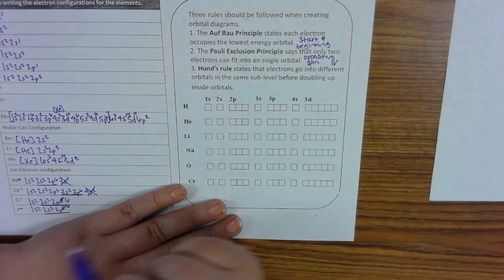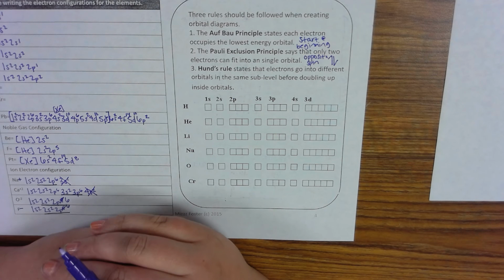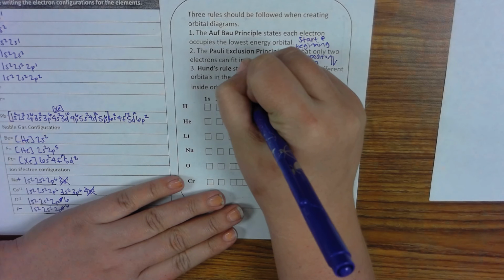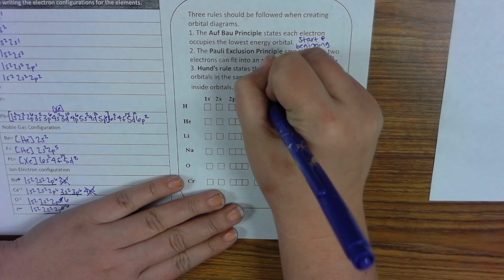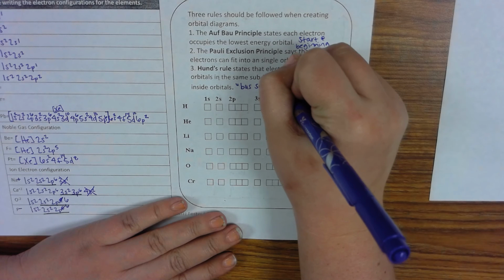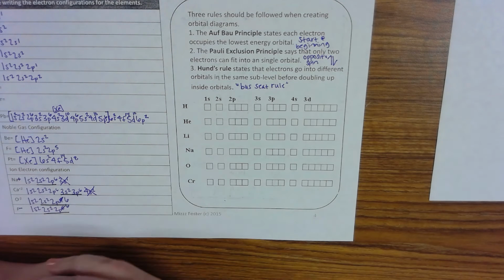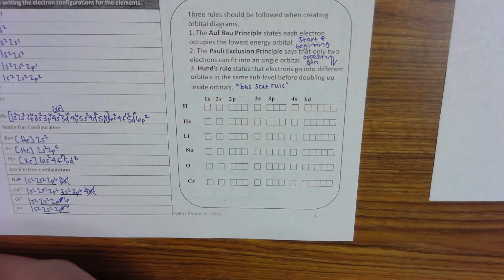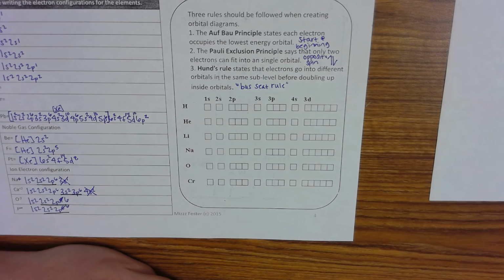Hund's rule states that electrons go into different orbitals in the same sublevel before doubling up inside orbitals. This is what we call the bus seat rule. When I rode a school bus, when I was younger, I always got on the bus and looked for a spot by myself first before sitting with anyone.